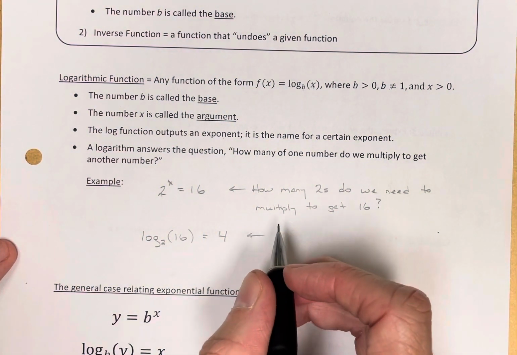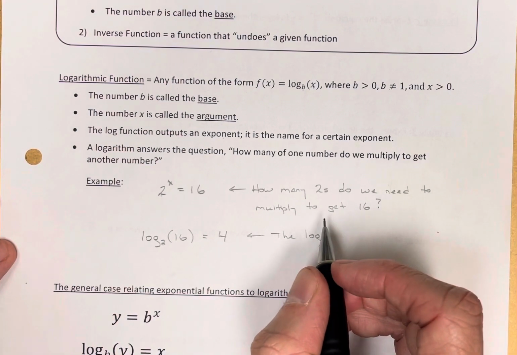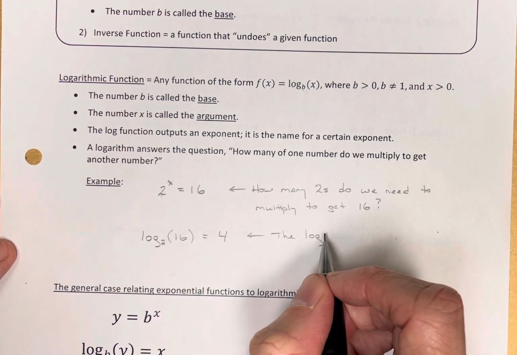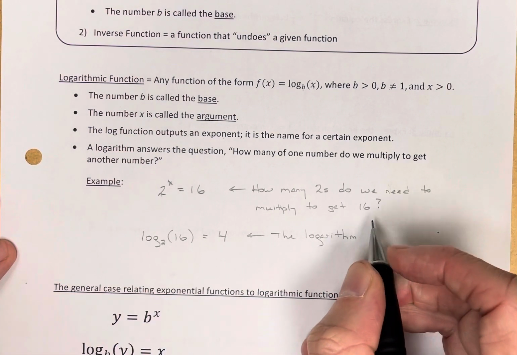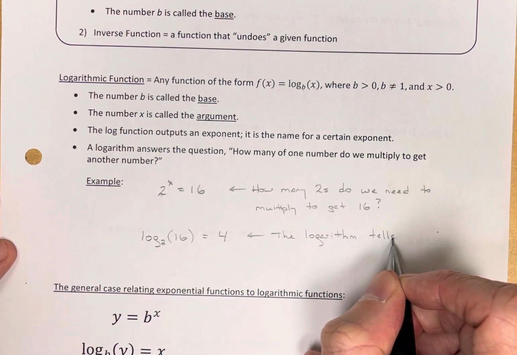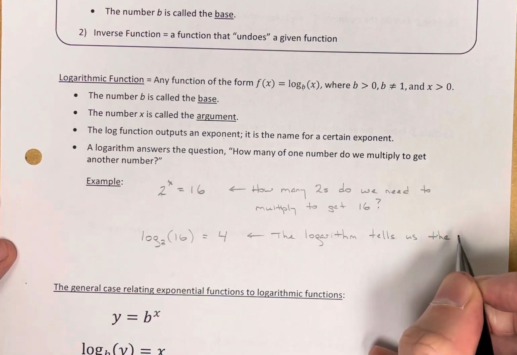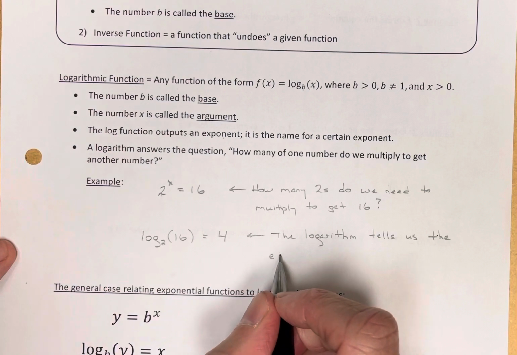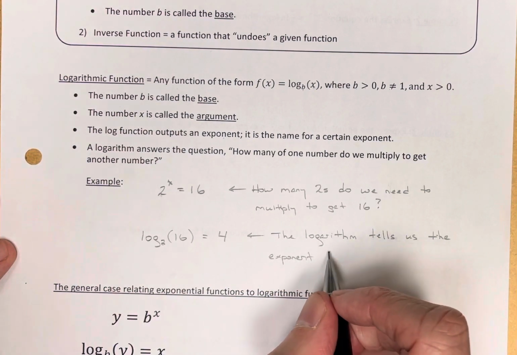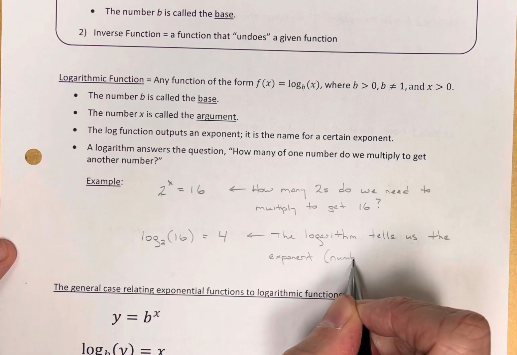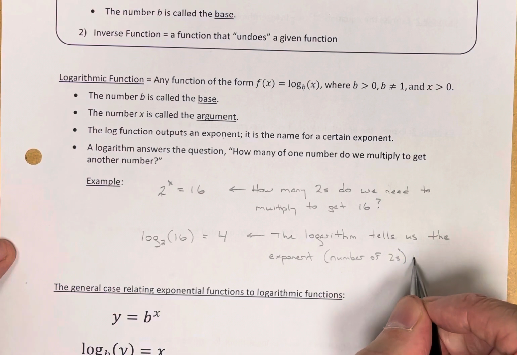So using the logarithm, L-O-G-A-R-I-T-H-M, the logarithm tells us the answer is 4. It tells us the exponent, which of course is the number of 2's needed.